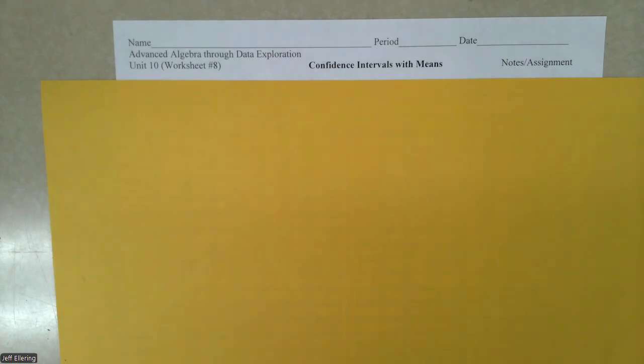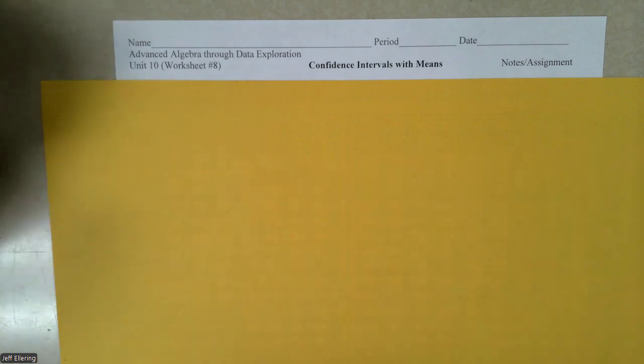Hello, ladies and gentlemen. Let's take a look at confidence intervals with means.